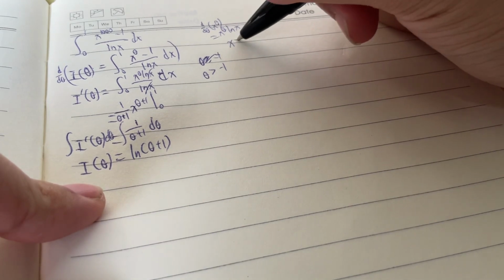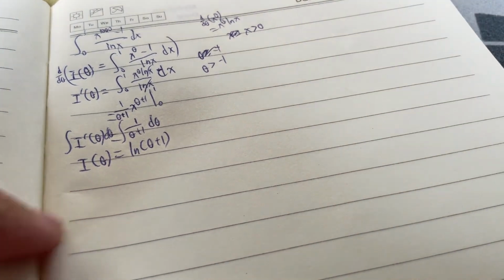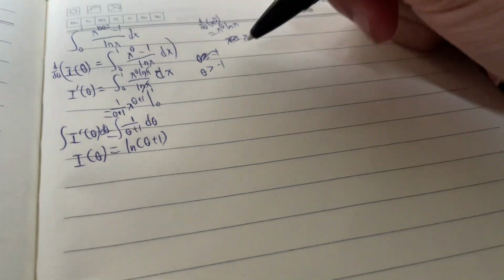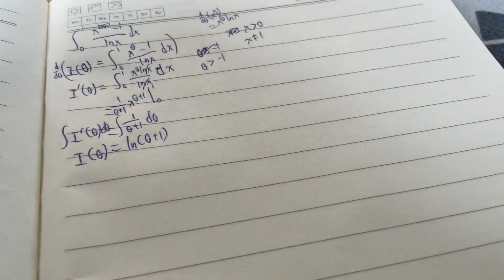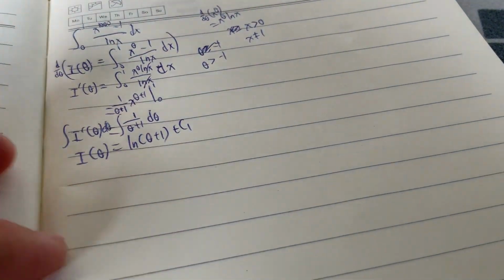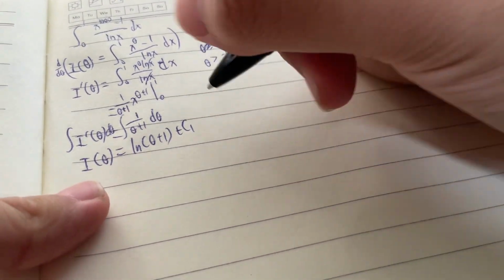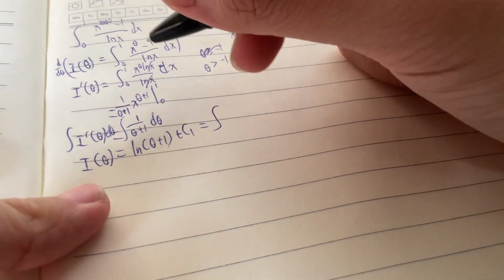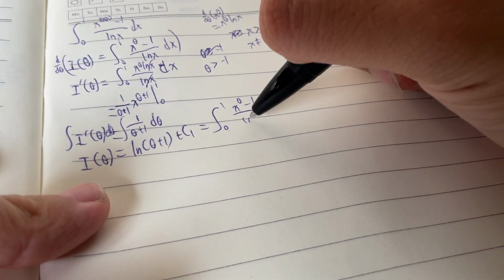The x should be greater than 0, and also x cannot equal 1. That's just another domain, so we put parentheses. And then we're gonna add a C1 here. We're gonna figure out what the constant is, because this is an indefinite integral. After you do it, you should add a constant, and this is our I of theta.